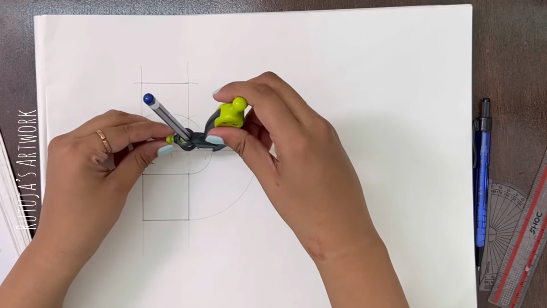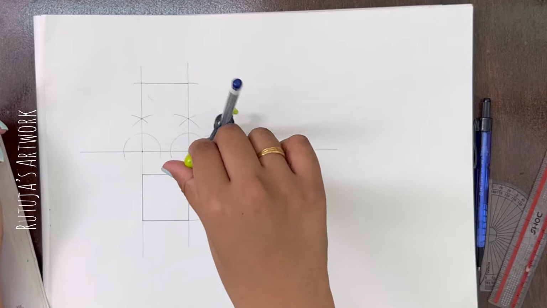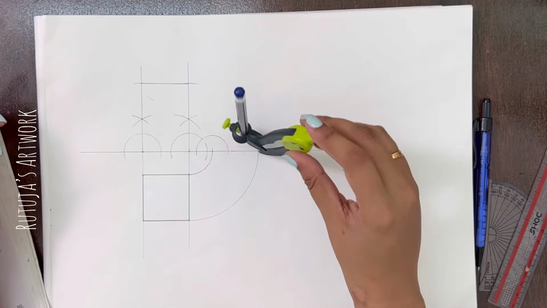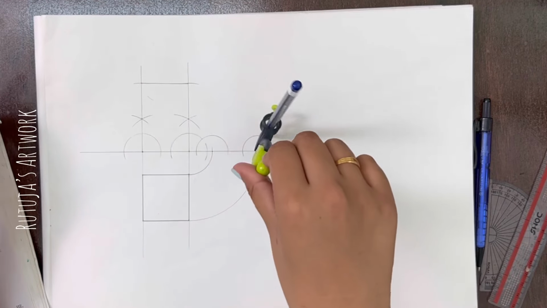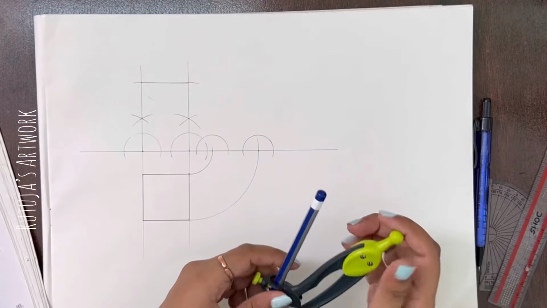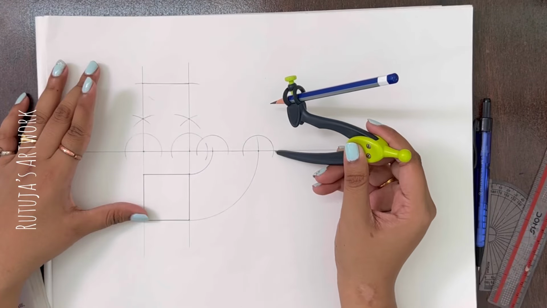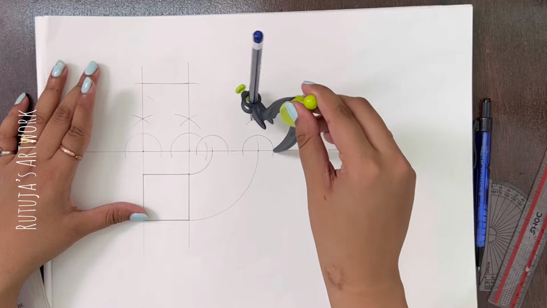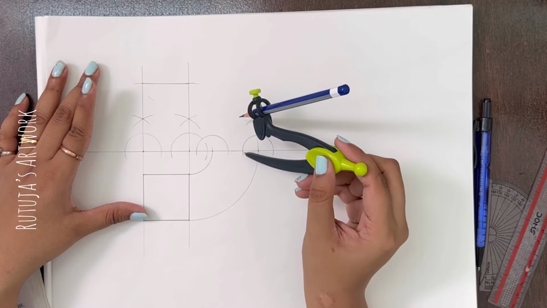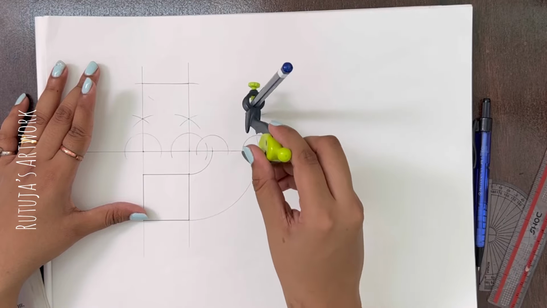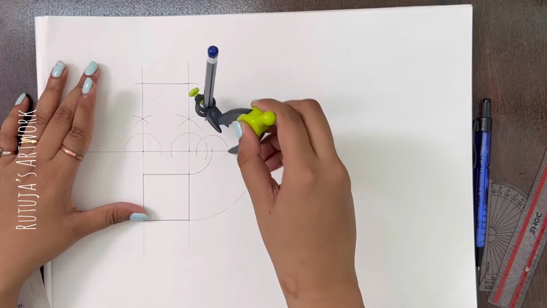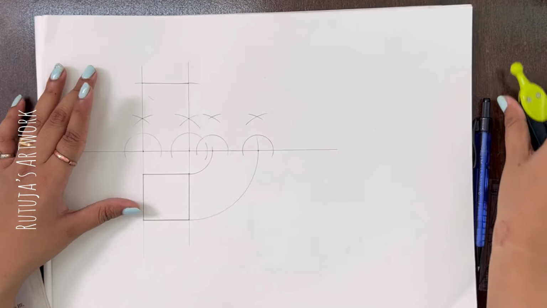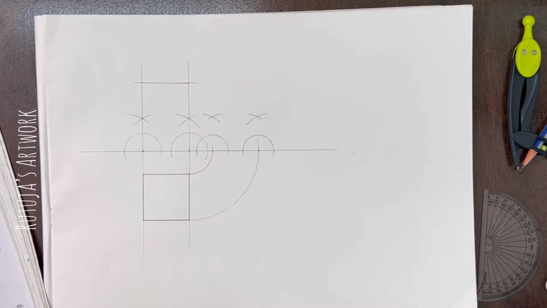Place your rounder. If you have an H pencil, you can use that in your rounder. If you have it available, prefer using that so that you will get these lines a little bit light. Just for exam purpose, use that pencil.